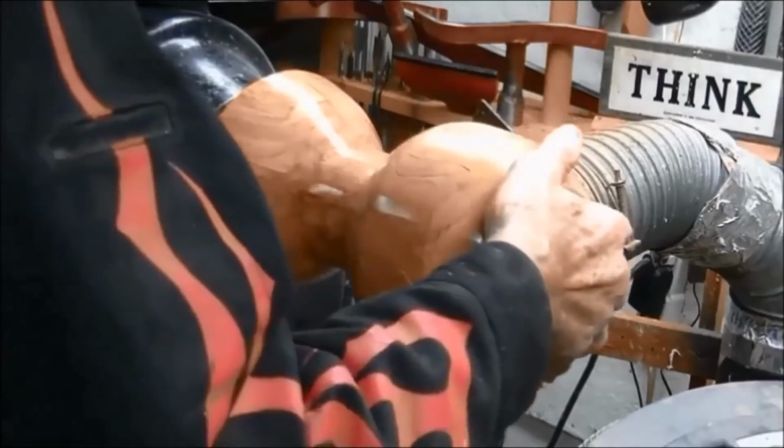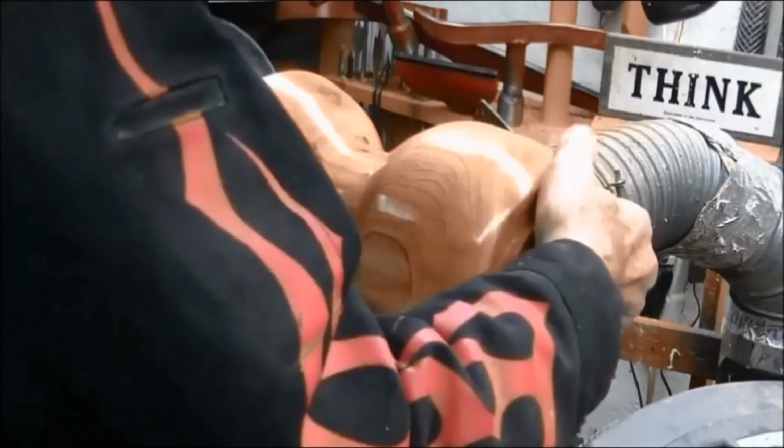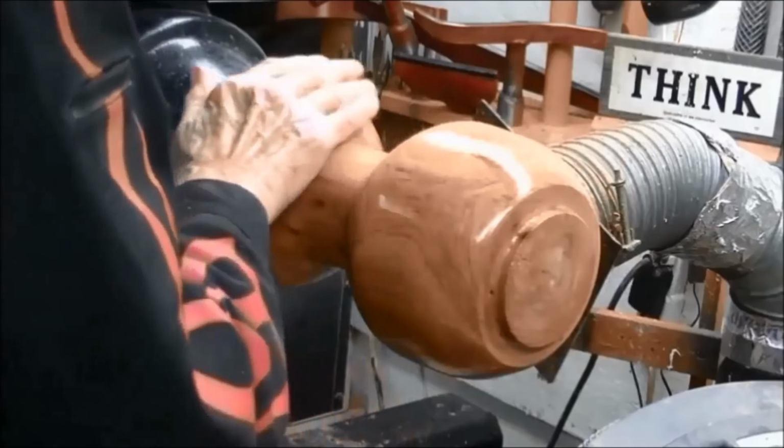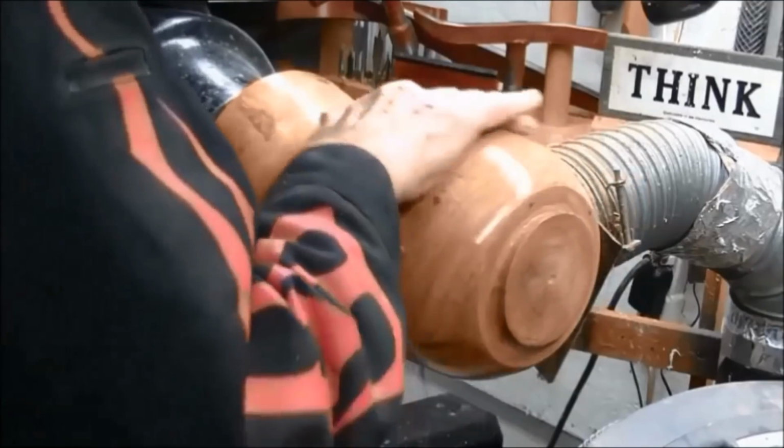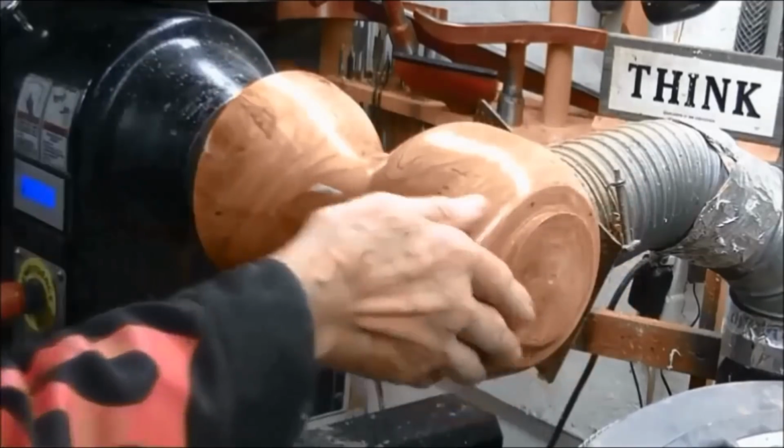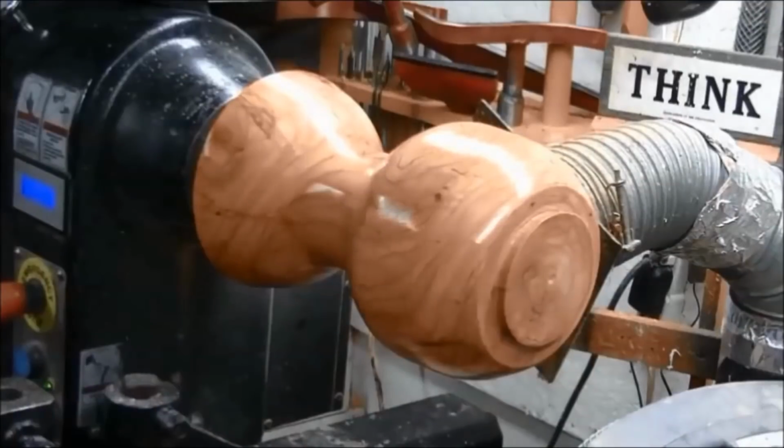Alright, I am very pleased with that. That is a smooth glass. Like it's got a glass finish on it. Pretty, huh? Alright. Well, we'll get all this cleaned up, flip it around, and I'm going to start drilling out that other end. I'll see you when I get started on that.